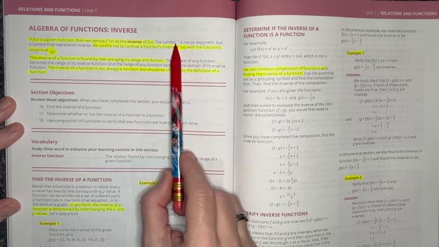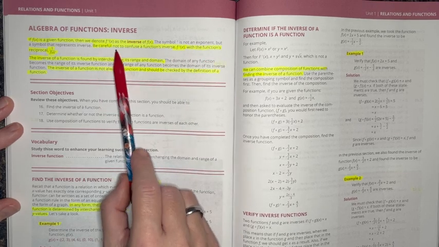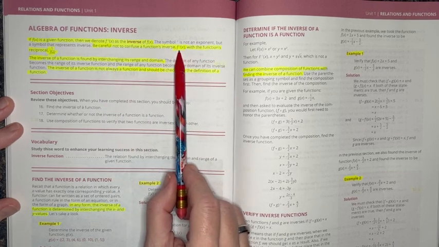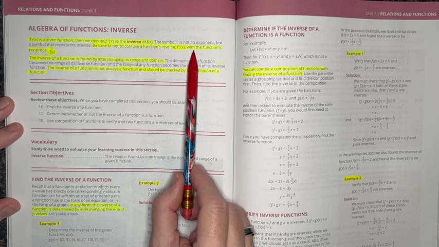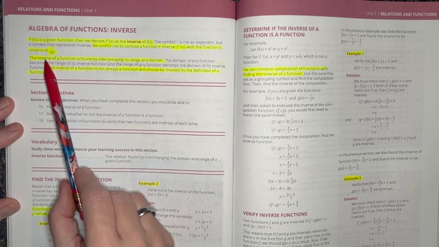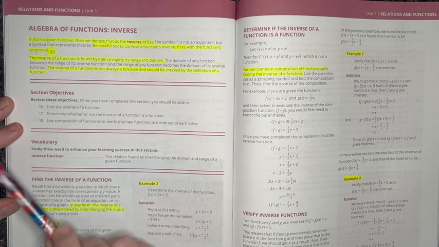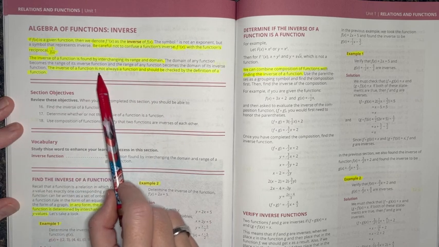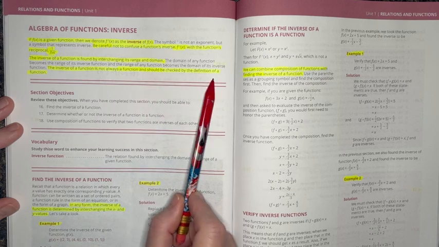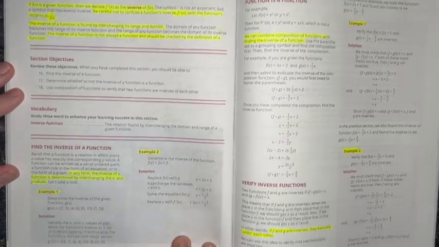The symbol, the little negative 1, is not an exponent. Be careful not to confuse the function's inverse, or f to the negative 1 of x, with the function's reciprocal, which would be 1 over f of x. The inverse of a function is found by interchanging its range and its domain. The inverse of a function is not always a function and should be checked by the definition of a function.